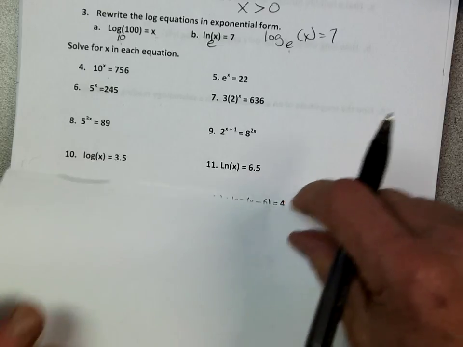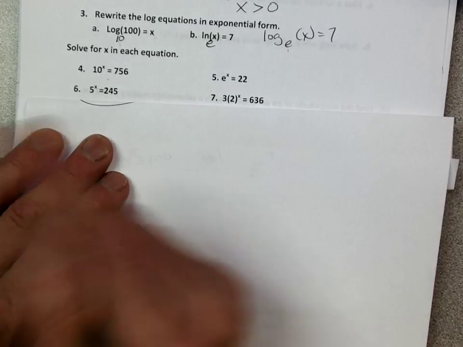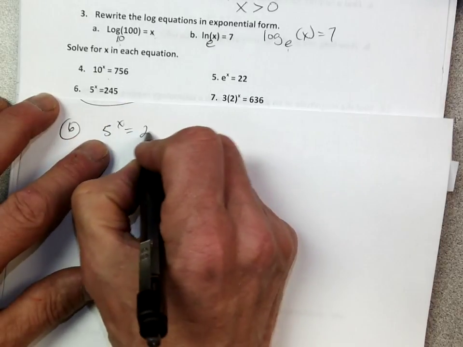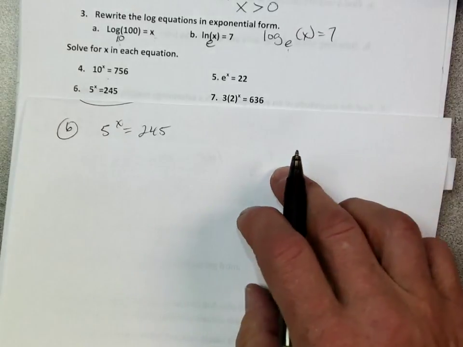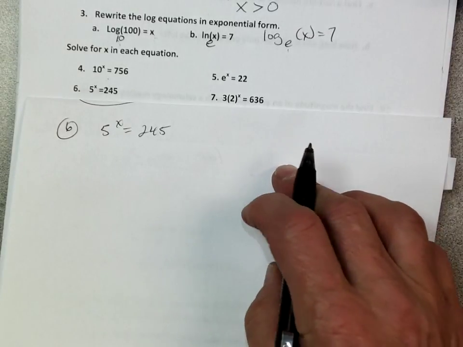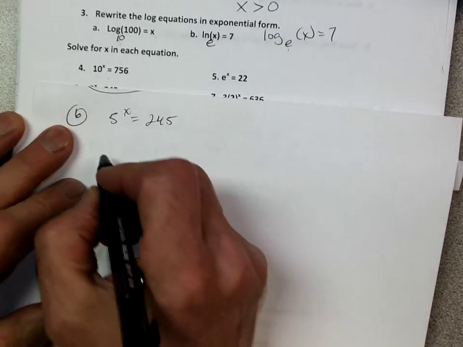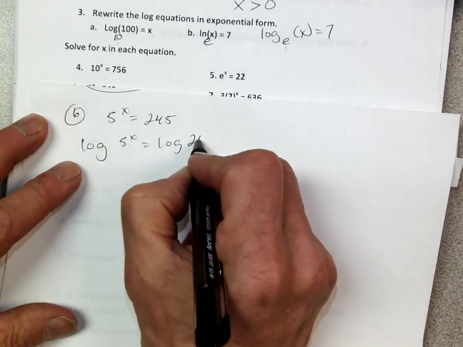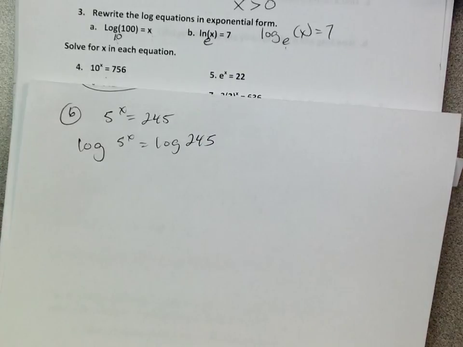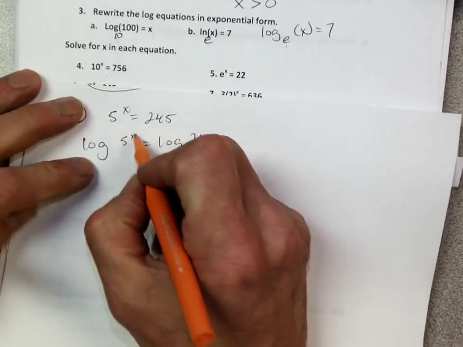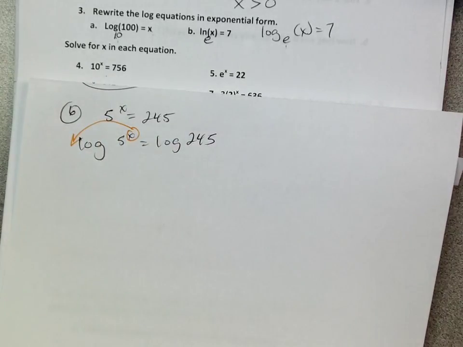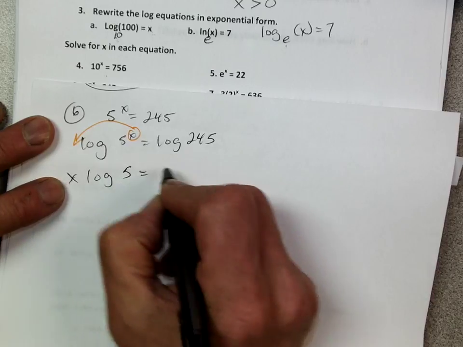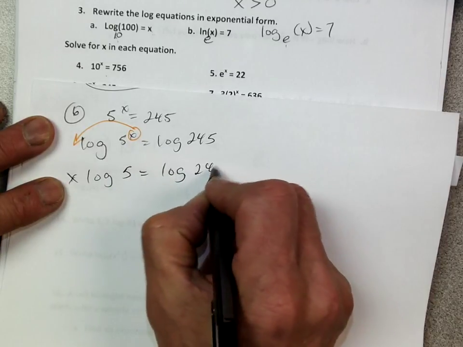Some of you might have other bases, but what I'm going to do on 6 is if I have 5 to the x equals 245, I just want to bring down the x, right? And the way you bring down the x is just to take the log of both sides. So I'll take the log of 5 to the x equals the log of 245, because that's going to set up bringing down the exponent. So then the exponent floats down, and I'll have x times the log of 5 equals the log of 245.